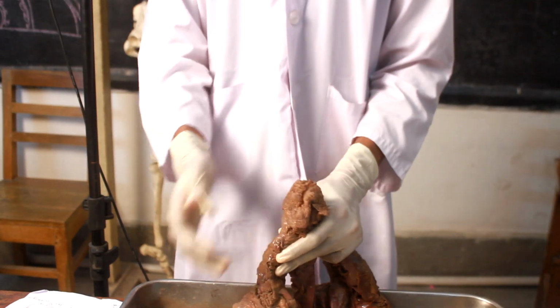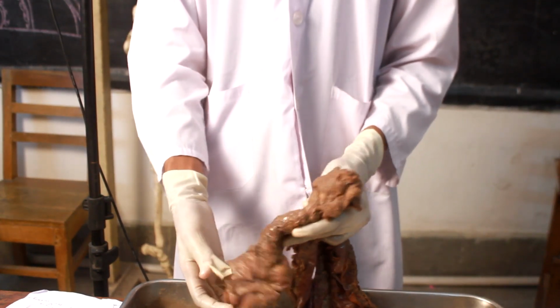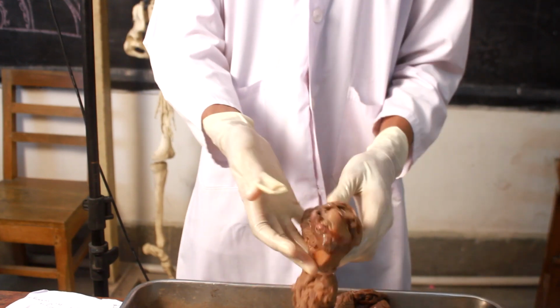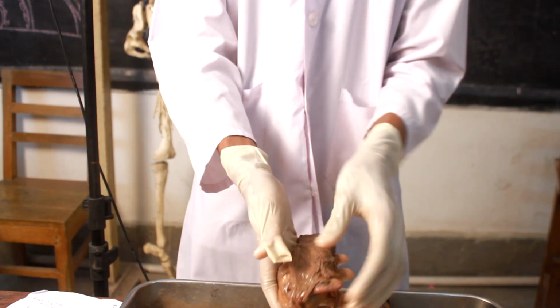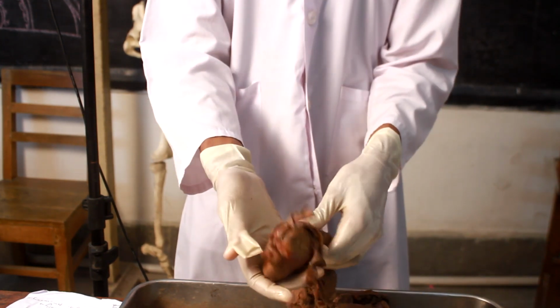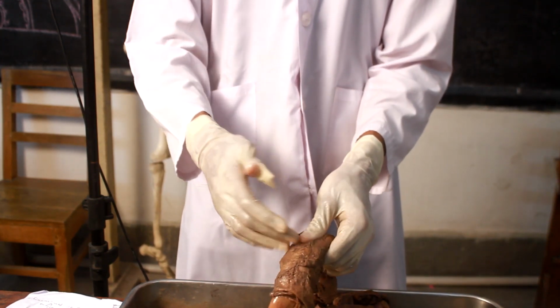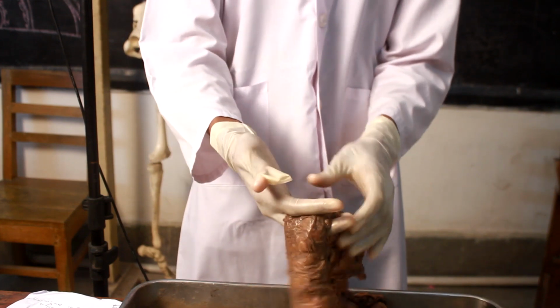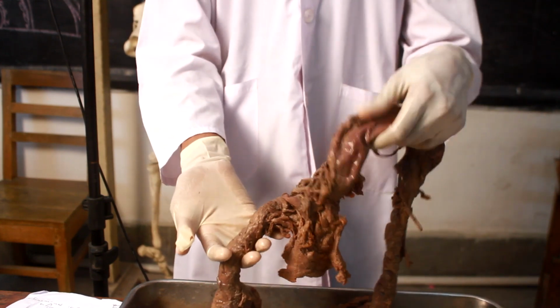First of all, parts of large intestine are the cecum and appendix. This is cecum and this is appendix, the worm-like structure. Cecum is 6 cm long. Then the part is known as colon. There are 4 parts of colon.